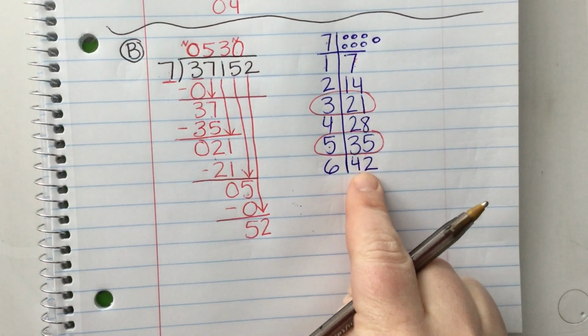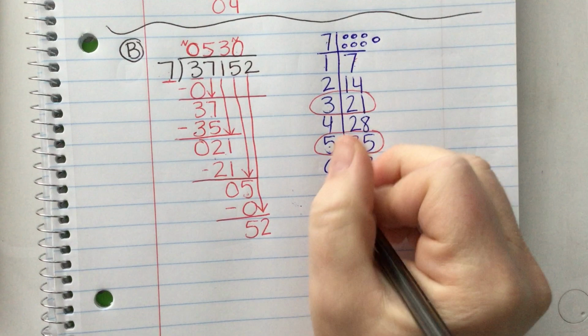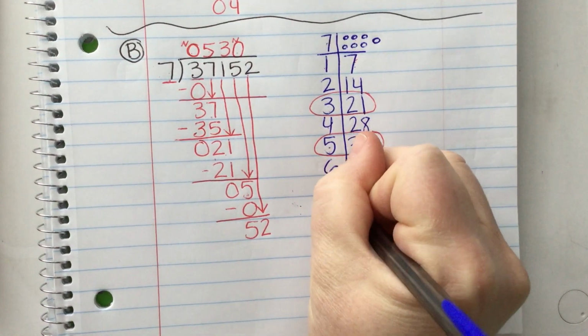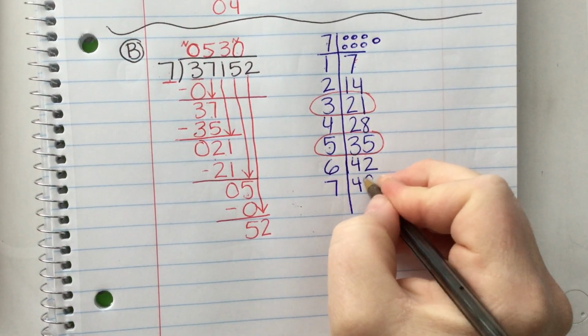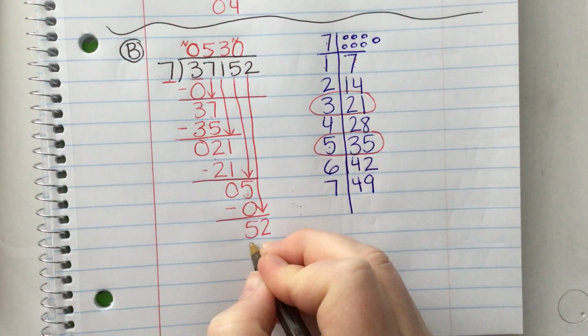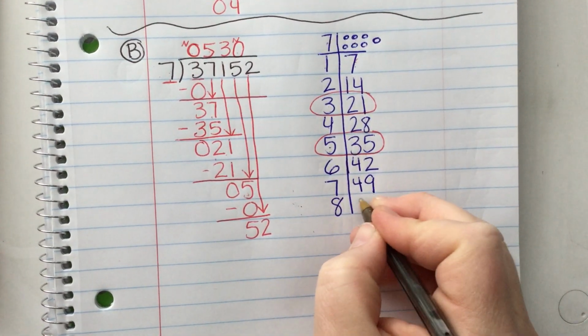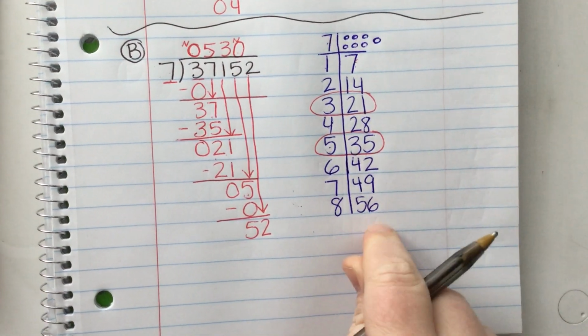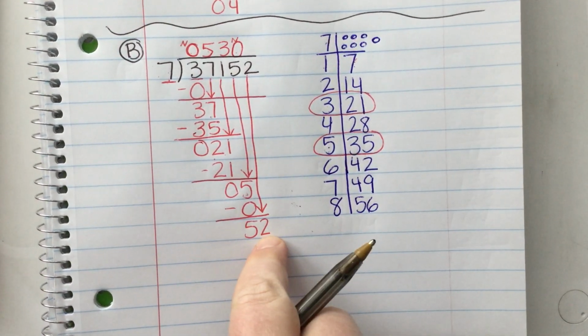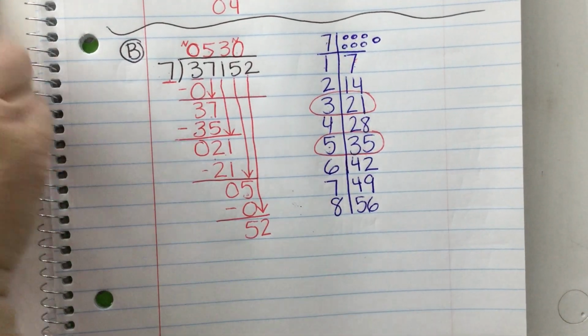Now we have to do a little bit more. Let's see. 7 times 7 is 49. We're getting closer, but not quite there. Let's see. 7 times 8 is 56. Oh, we went over. We couldn't go past 52. So I do not need to keep listing anymore.